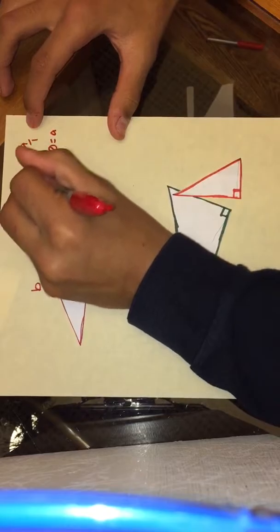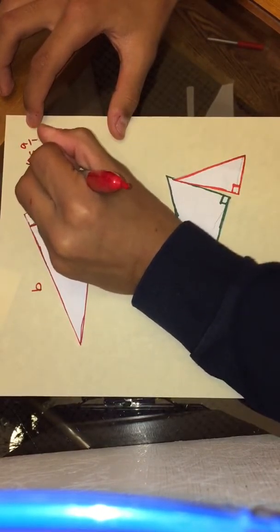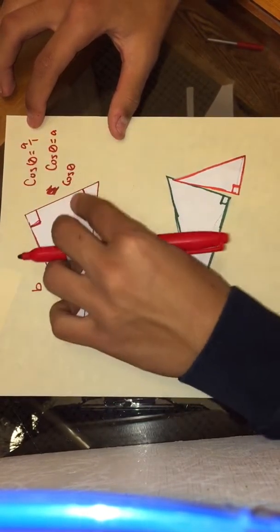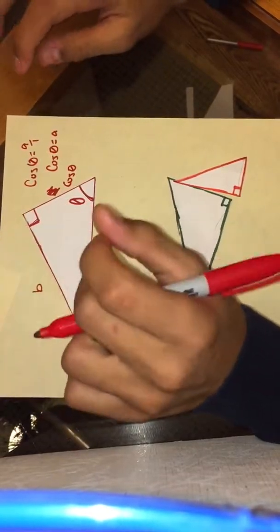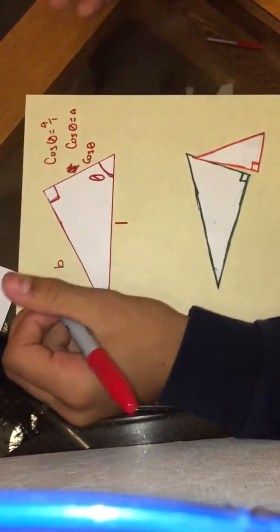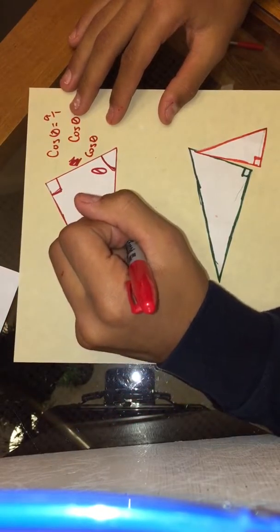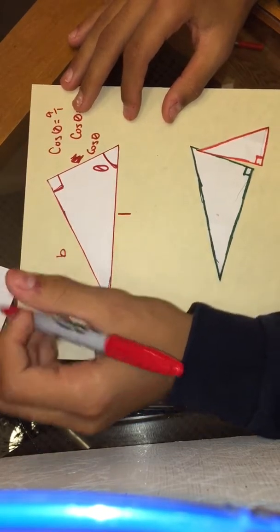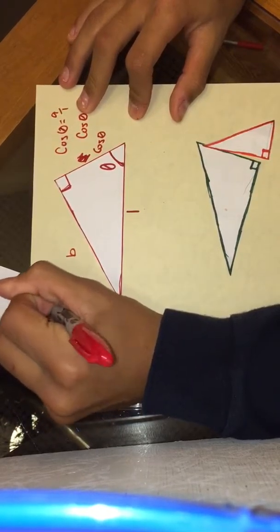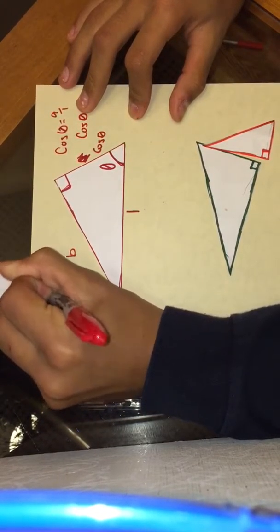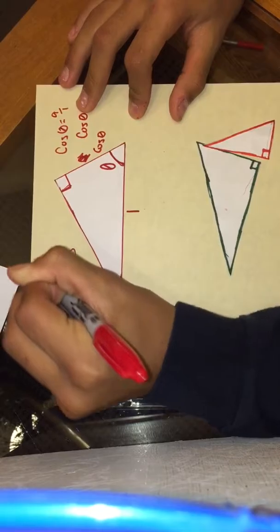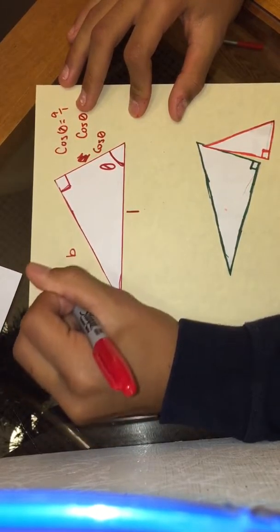So now we can substitute A for cosine of theta for this side. So this side now is cosine of theta. Now to find sine, it's the opposite, B, over the hypotenuse, 1. So sine of theta equals B over 1, the same thing.